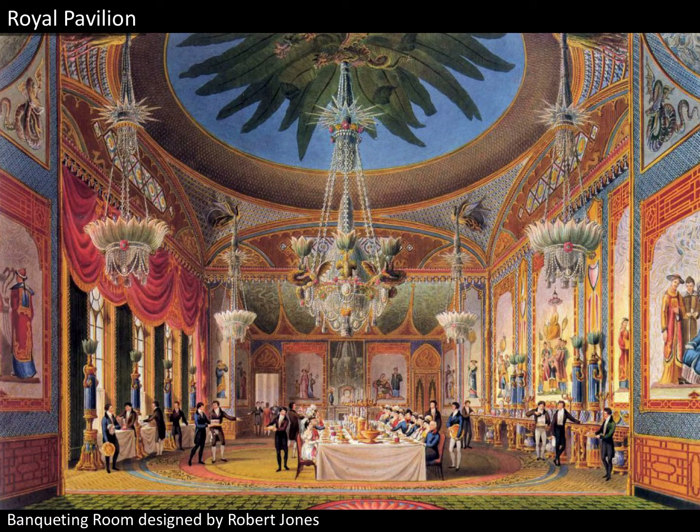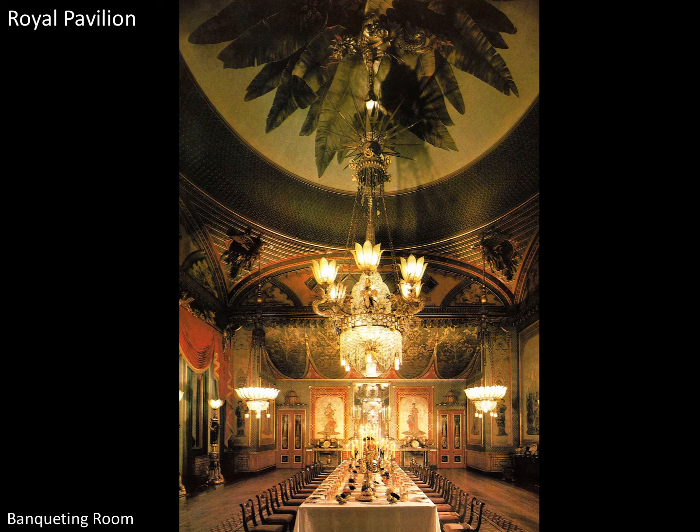From that book by John Nash, here's an interior of the banqueting room. Now, the interior was designed by Robert Jones, but you see how you have this incredibly lavish interior with these details that don't feel like they came from classical Greece or Rome or the Renaissance. They feel very exoticized. And this structure still stands to this day. In fact, you can rent out the banqueting room if you have a pile of money and you want to have your fancy party there.